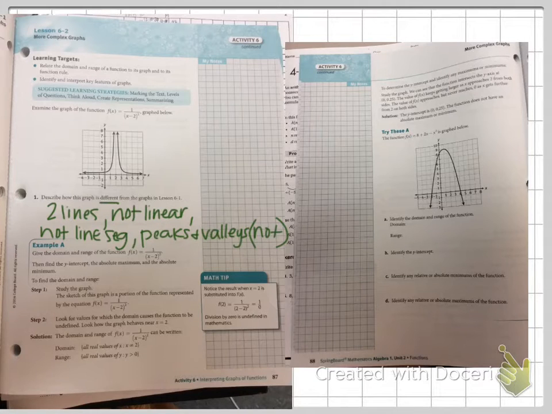All right, so now that right here is the equation to what you see at the top. If you see that at the top, we need to give the domain and range, find the y-intercept, find the absolute max, and find the absolute min. How do we do that? First, you're going to have to look at it and look at your domain. So this whole line is your domain. I want you to notice, though, that it looks like all real numbers, but what do you notice?